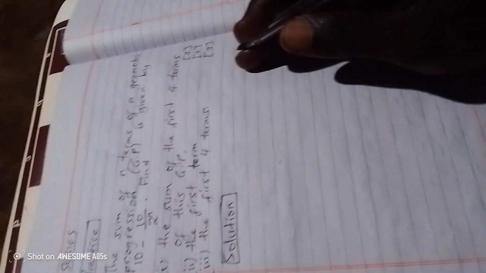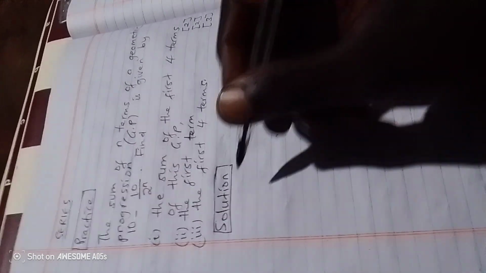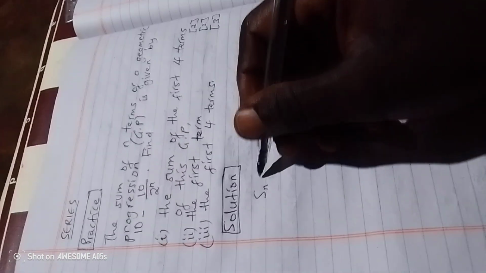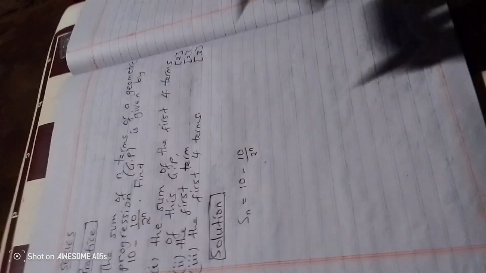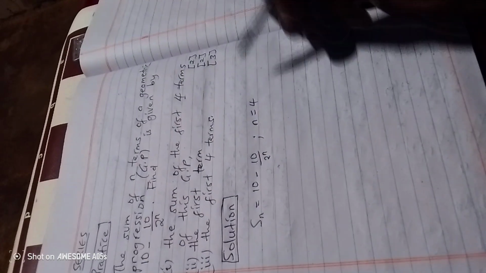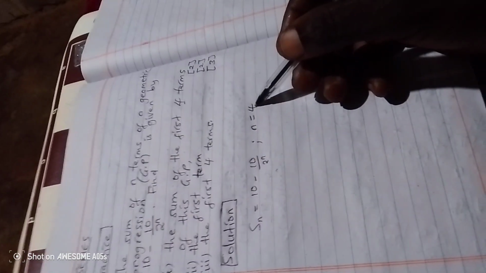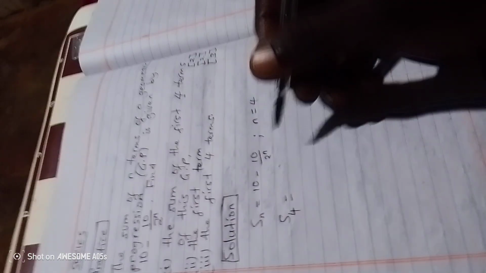Okay, I'll start with the first one, which is saying, find the sum of the first 4 terms. So according to the question, I've been told that I have to use this formula, Sn equals 10 minus 10 over 2 power n. I'm taking my n to be 4 because I've been told to find the sum of the first 4 terms. Then I will replace this n in the formula with 4.